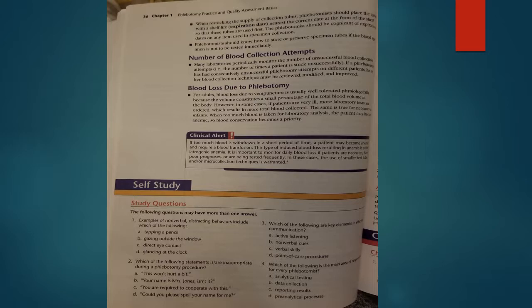When too much blood is taken for laboratory analysis, the patient may become anemic, so blood conservation becomes a priority. Clinical alert: if too much blood is withdrawn in a short period of time, a patient may become anemic and require blood transfusion. This type of induced blood loss resulting in anemia is called iatrogenic anemia. It is important to monitor daily blood loss if patients are neonates, have poor prognoses, or are being tested frequently. In these cases, the use of smaller test tubes and/or micro collection techniques is warranted. This concludes Chapter 1.